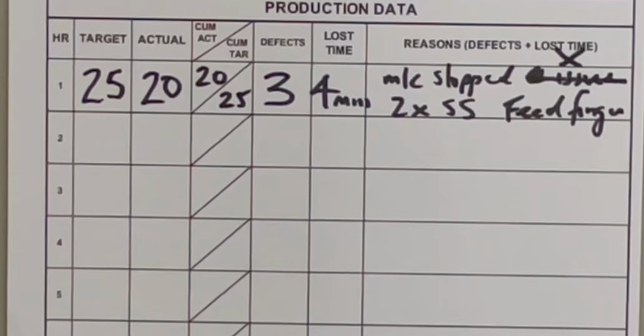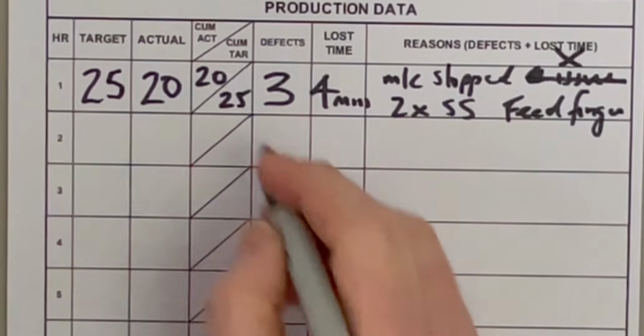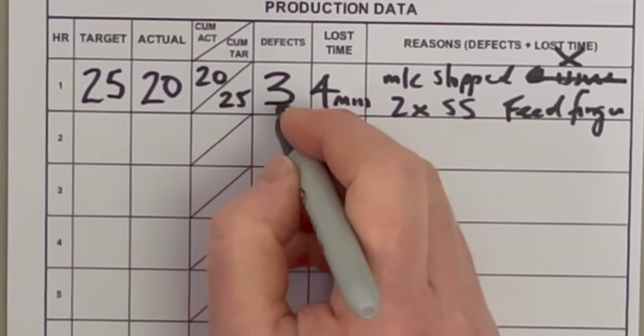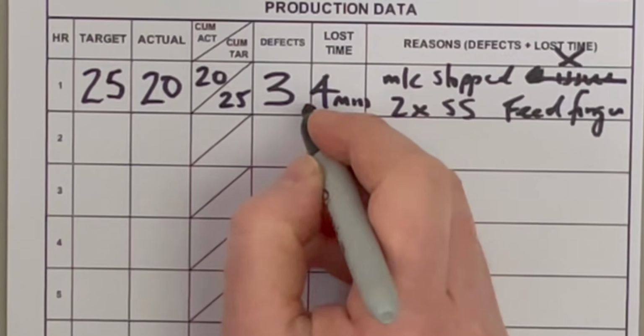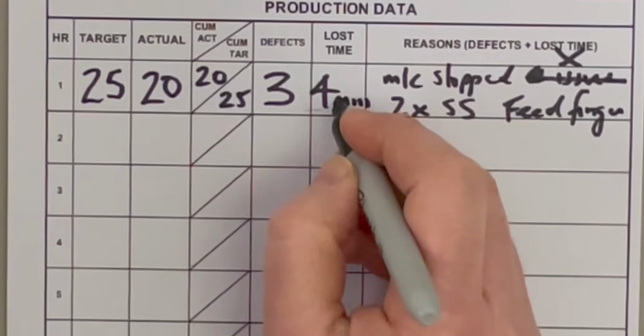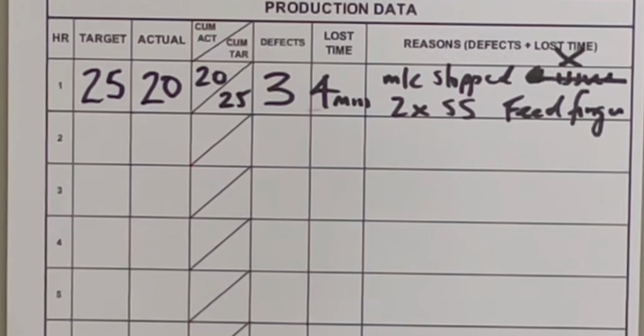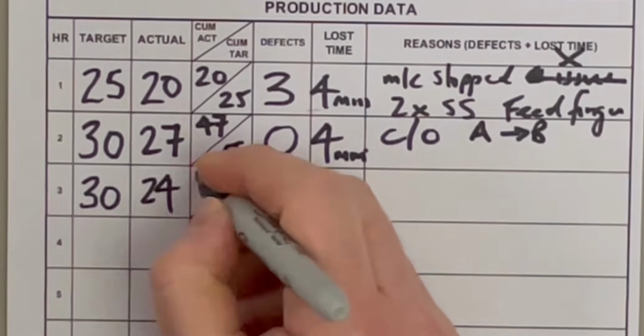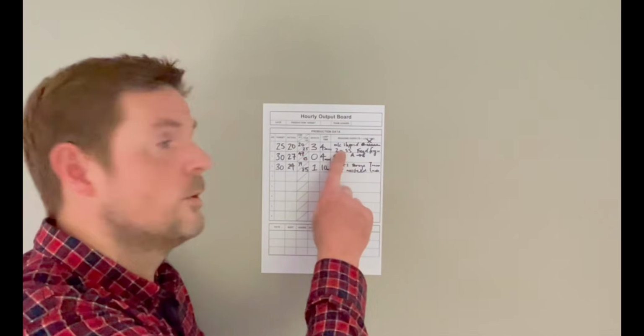So that's the first hour. Critically, this plus this, 3 defects, which is 3 parts, that leaves us 2 parts down. 2 parts equals 4 minutes. Great. Bingo, we've reconciled. As I said, the first hour was really well explained.